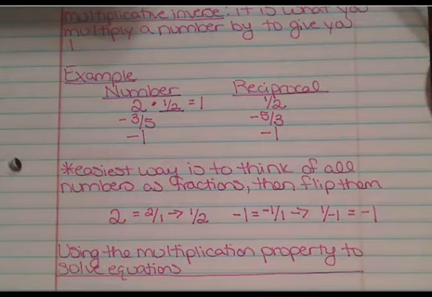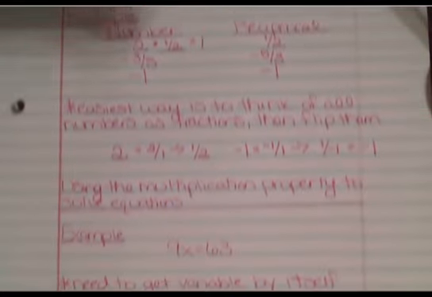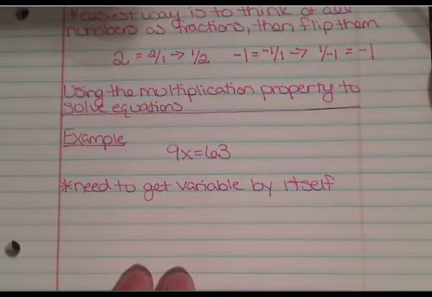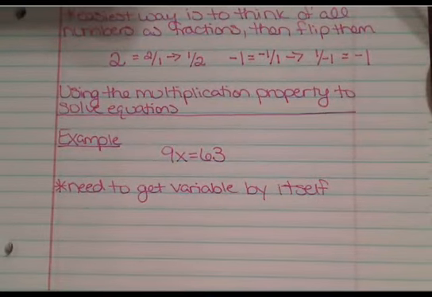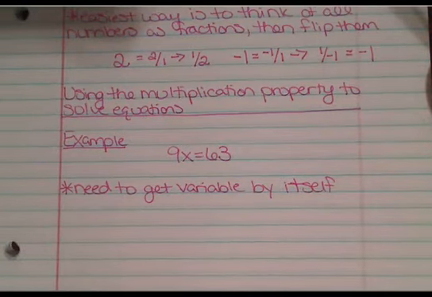You're going to be using this all throughout this section to do the multiplication property. So let's do some examples. Using the multiplication property to solve equations. This is what this whole section is really about, and this is what all your homework problems are going to look like.